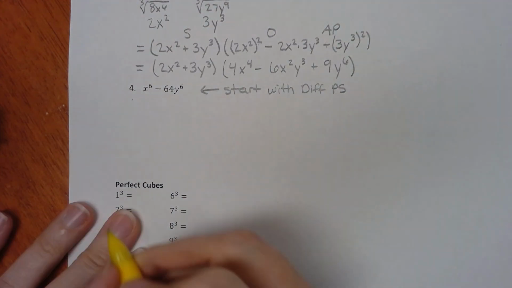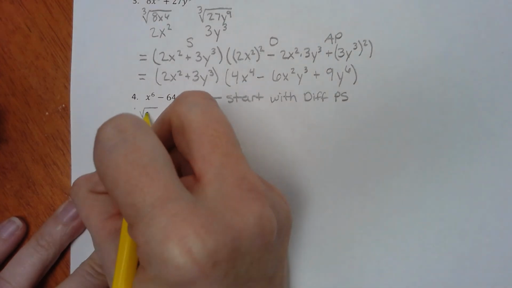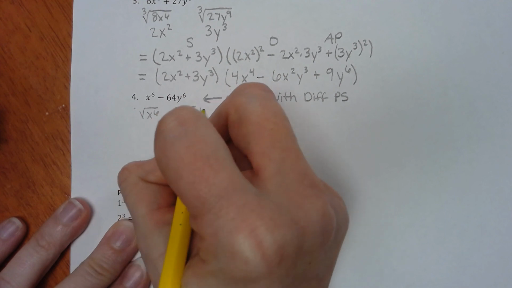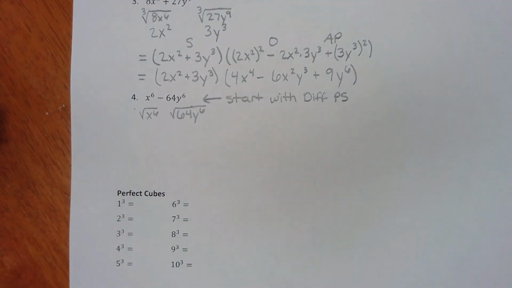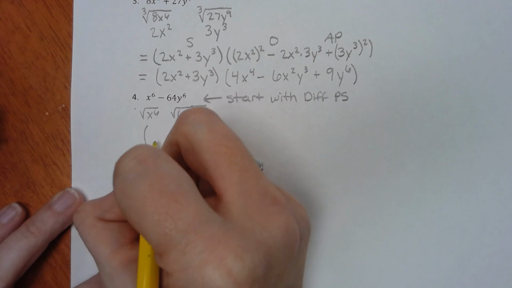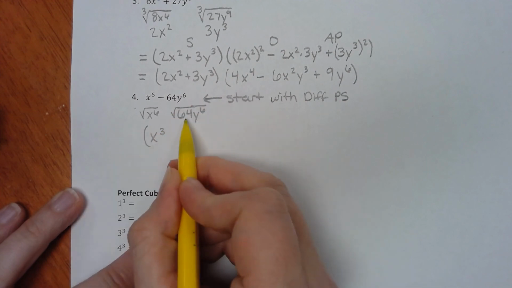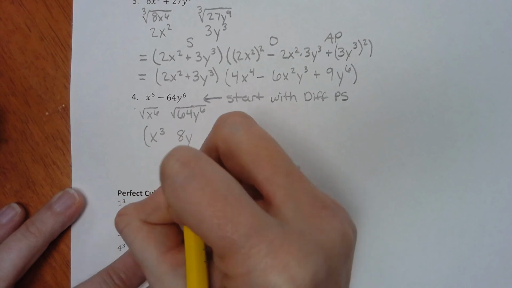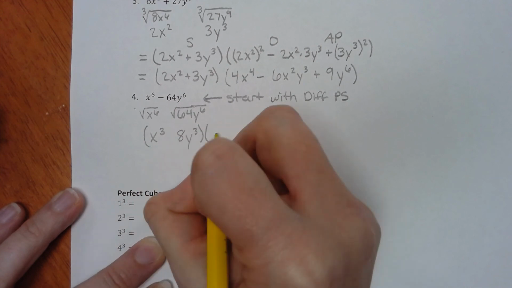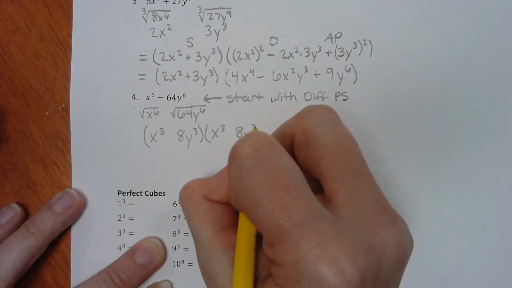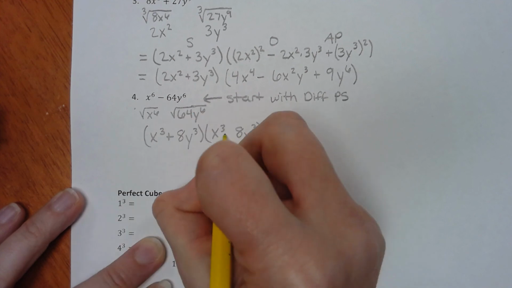So with the difference of perfect squares, you actually take the square root of x to the 6th and the square root of 64y to the 6th, not the cube root. If you're doing perfect squares, you take the square root. So the square root of x to the 6 gives us x to the third. The square root of 64y to the 6 gives us 8y to the third. We put that in the factored form following the rule of difference of squares with a plus and a minus sign.